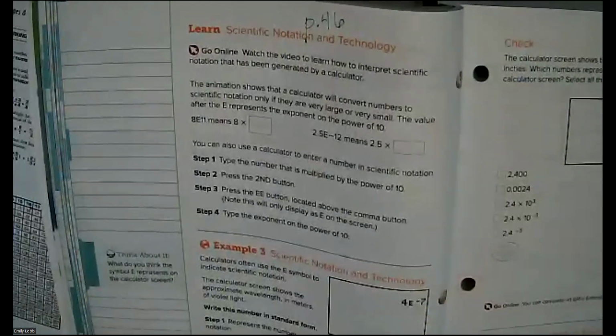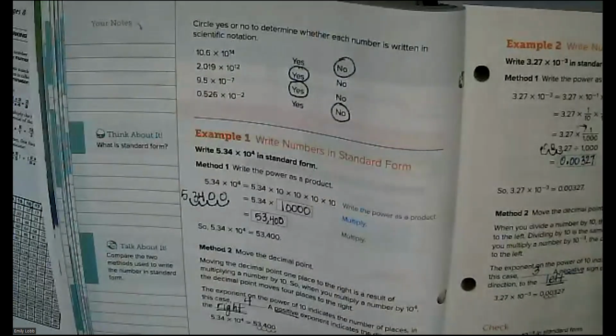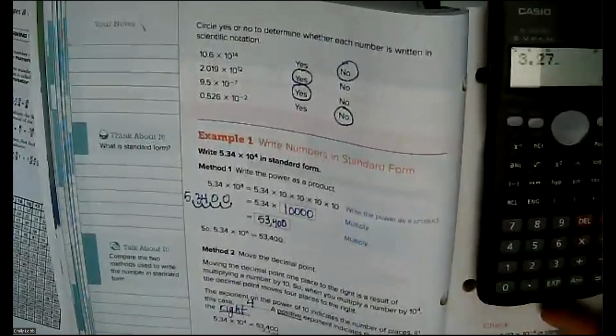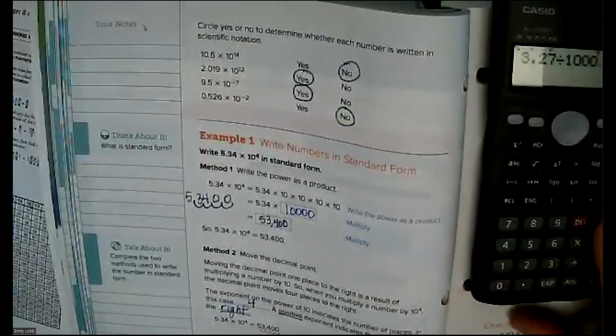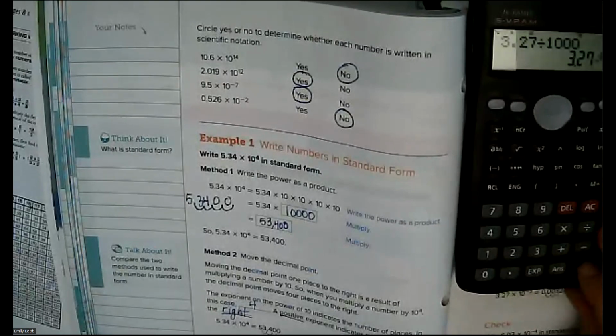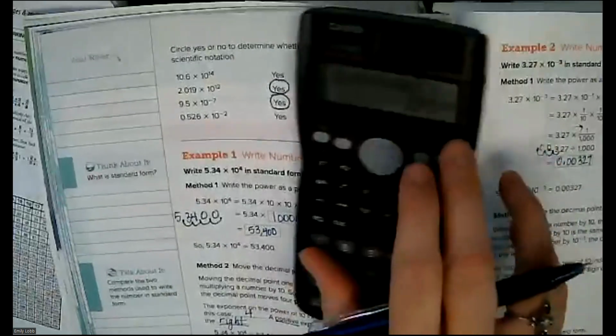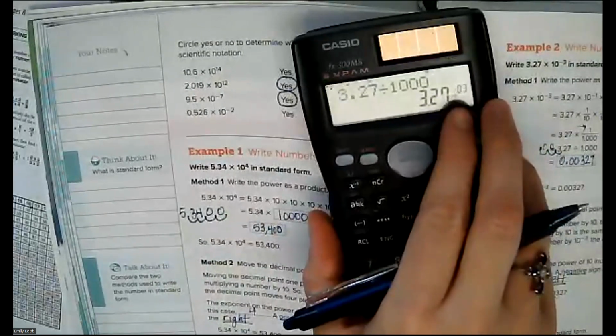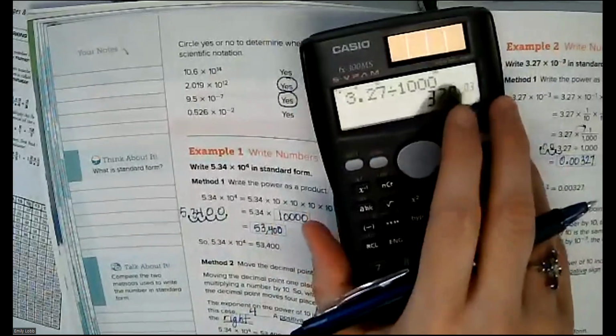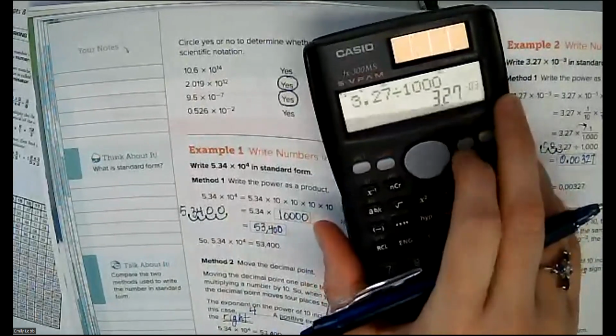So when we were doing that problem on this page here, when we said 3.27 divided by 1,000, guys, stop. See how your calculator looks? It says times 10, and then it has this little thing to the negative 3. So that would be 10 to the negative third. So our calculators can help us with scientific notation.